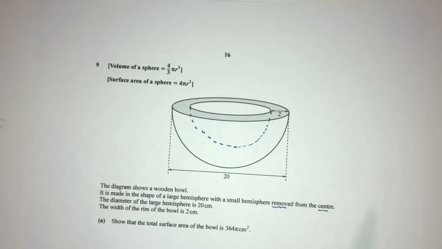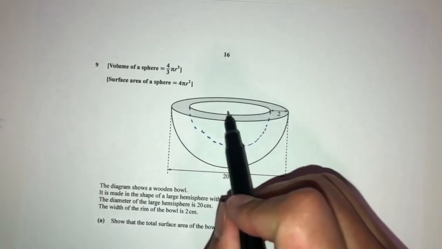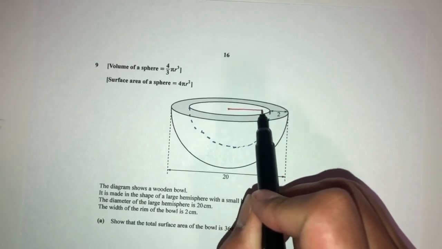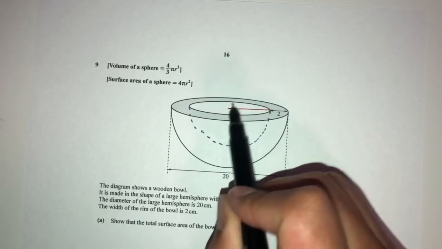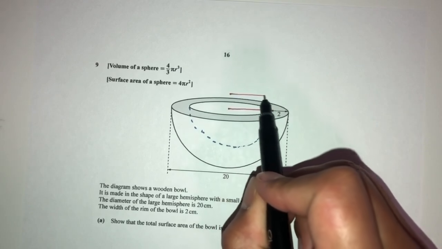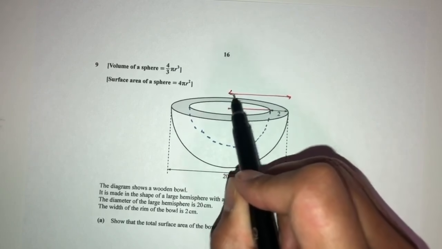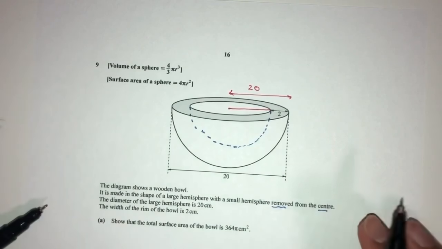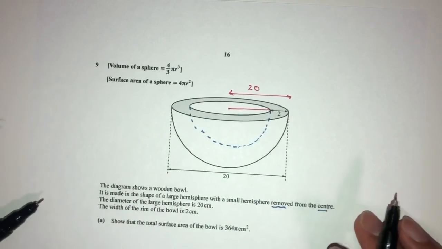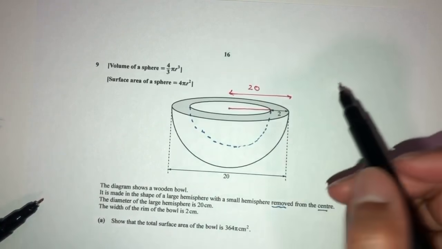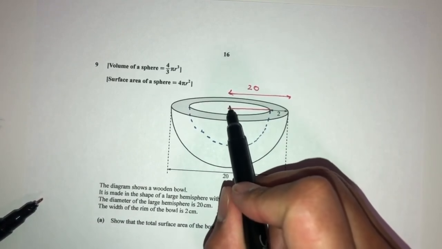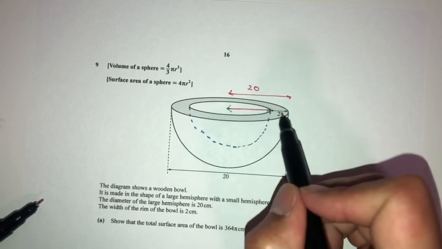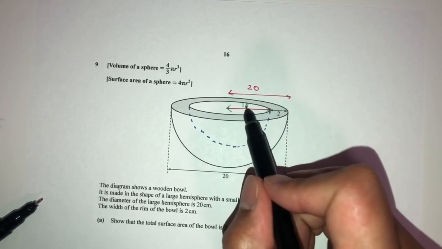Now, the diameter of the large hemisphere is 20. So from the center here, I do know this large one has to be 20 according to your question, and which means by deduction this and this have to be what? 20 minus 2 will be 18.